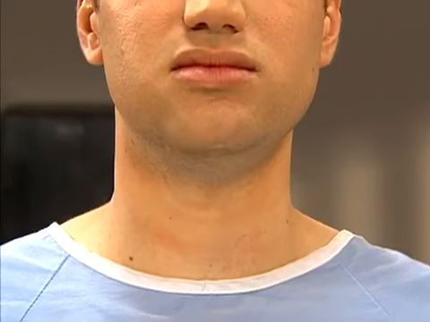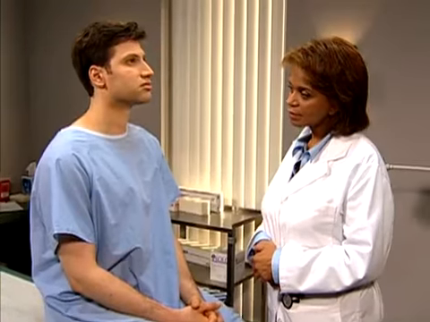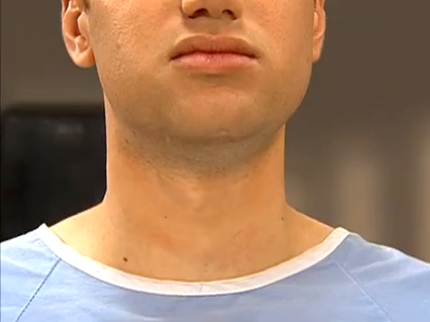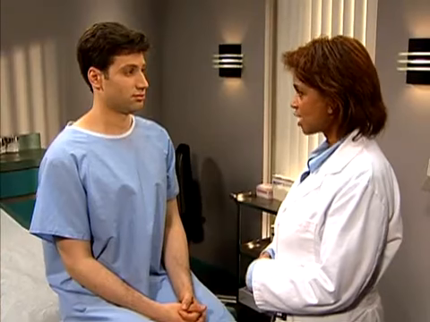And now swallow for me. You should see no masses, jugular vein distension, carotid artery prominence, webbing, excessive skin folds, or unusual shortness. And now put your chin to your chest.